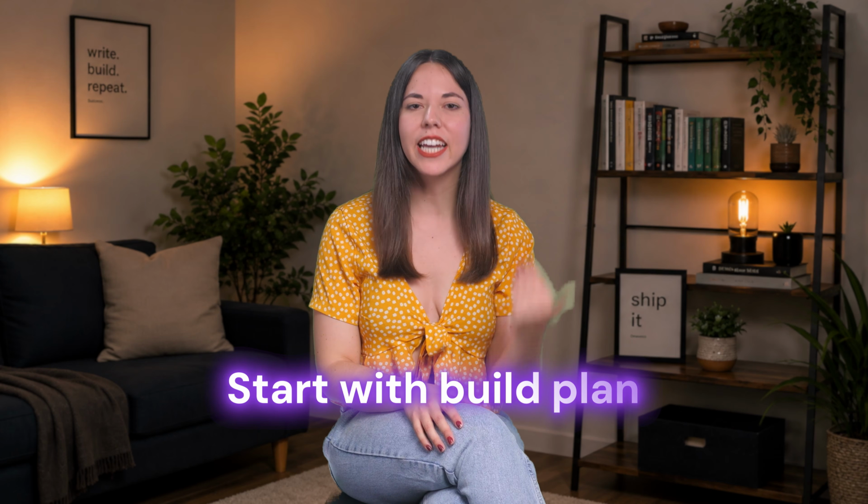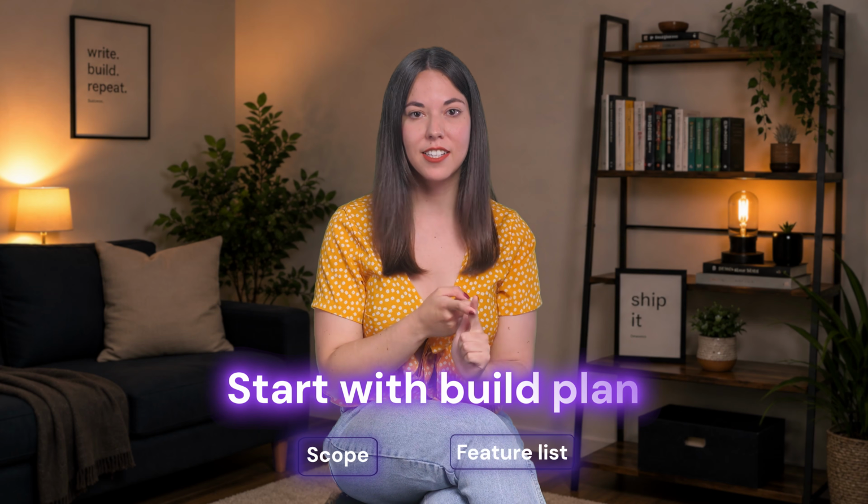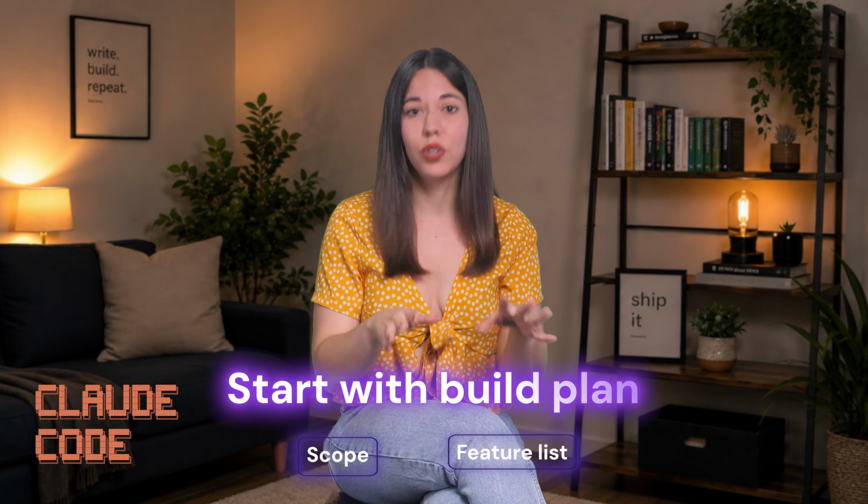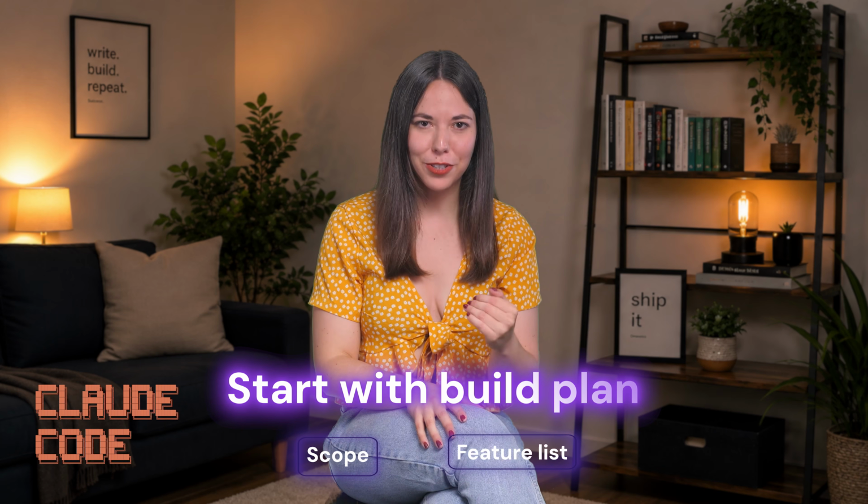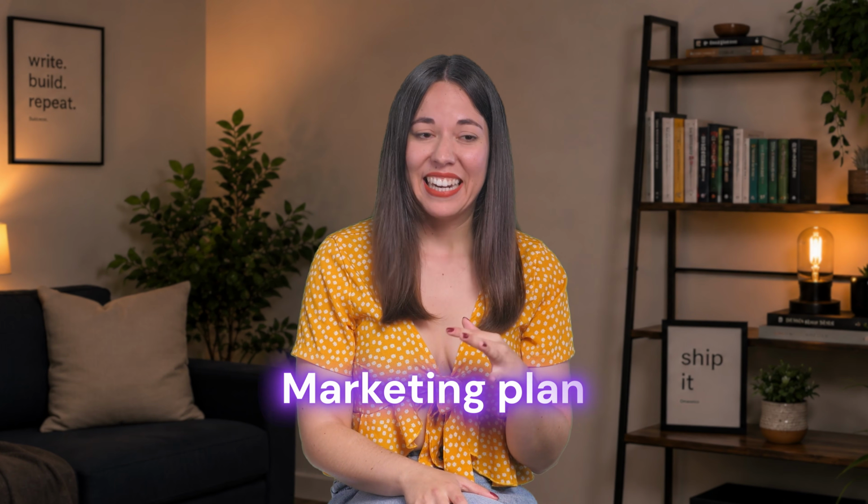I was building and learning as I went, but if I were to do it again, I would be much more organized. First, I would start with a proper build plan that includes the scope and the feature list. And I would have done everything on Claude Code. I wasted hours with the artifacts. And for sure, a marketing plan. Can't believe I work in marketing and I failed this one.